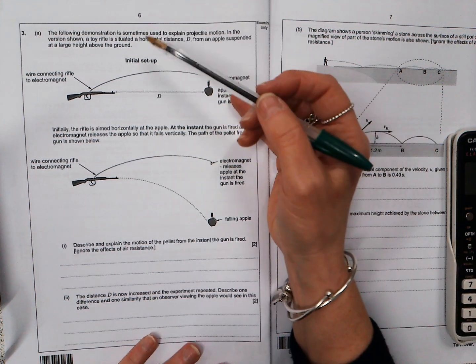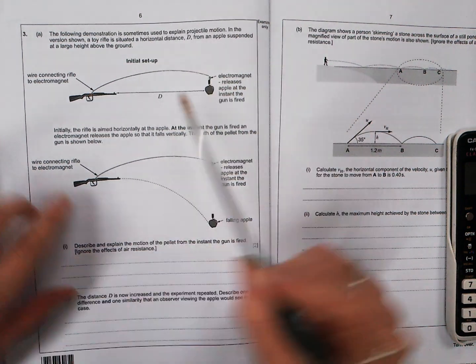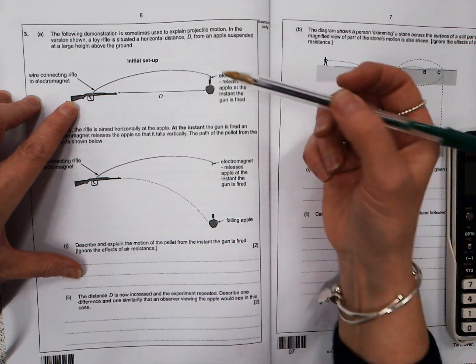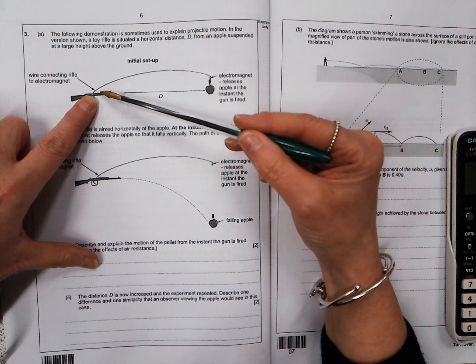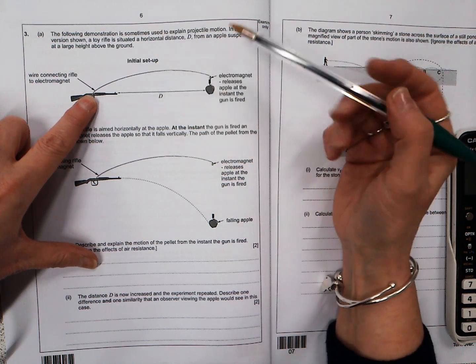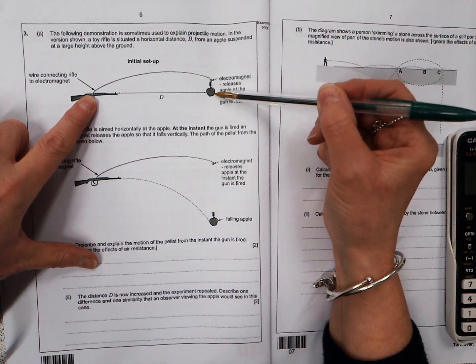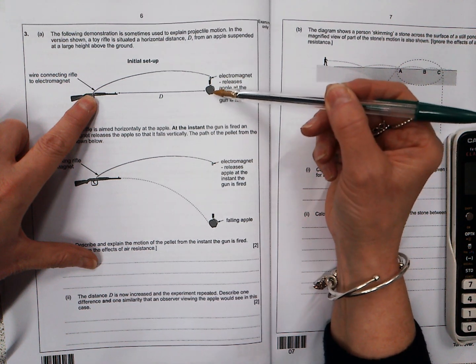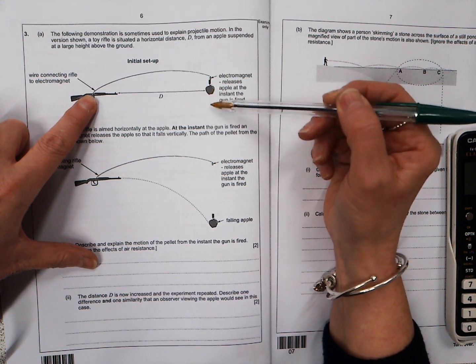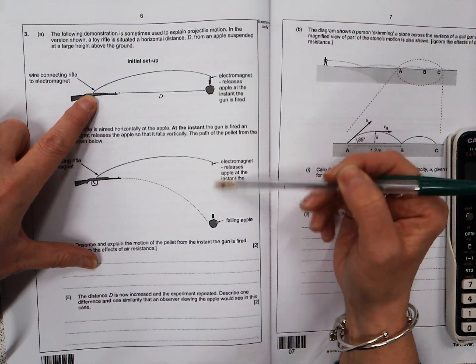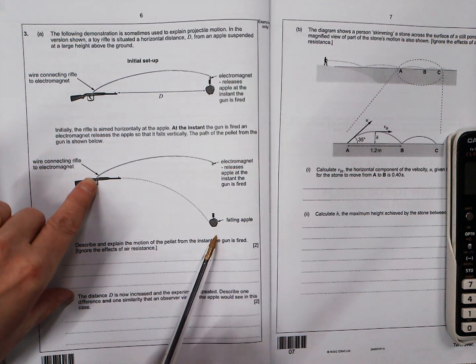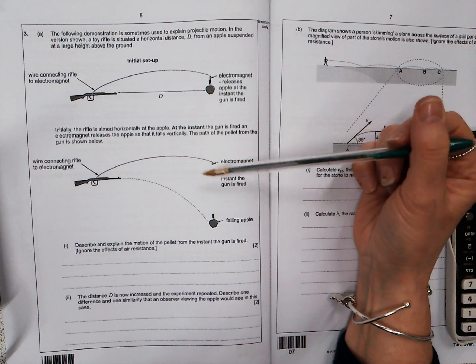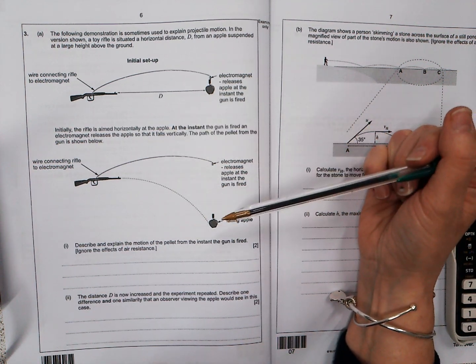Okay, question 3, the projectiles question. So this is like the monkey and the hunter that we've looked at in lessons. The gun fires the bullet at the same time as the electromagnet releases the apple. The apple falls vertically. The bullet moves horizontally and vertically, but what happens is that the bullet manages to hit the apple.